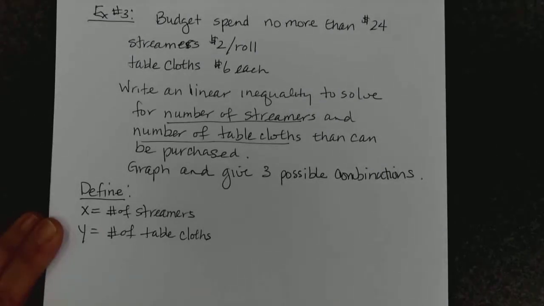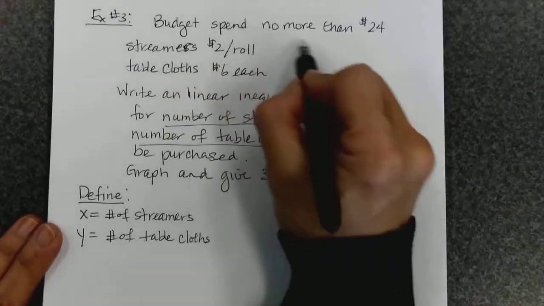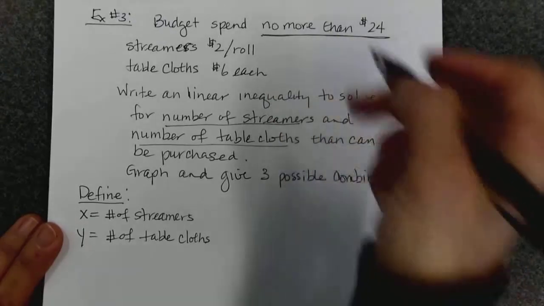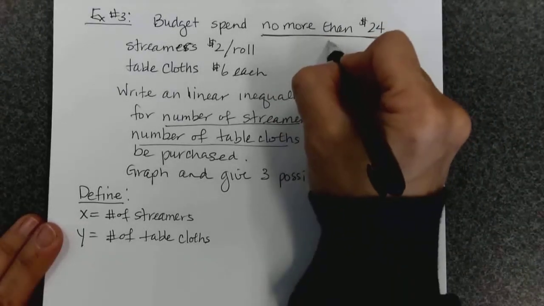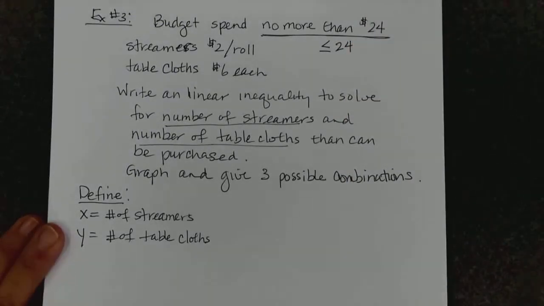And I'm going to go back to my word problem, and I'm going to see some key words here. It says no more, my budget is no more than $24. What that's saying is I have to spend less than or equal to 24. So my total spending money is less than or equal to 24. No more than. All right.